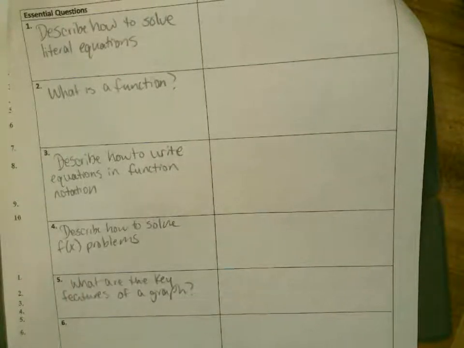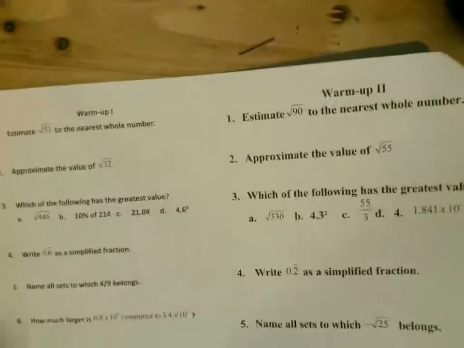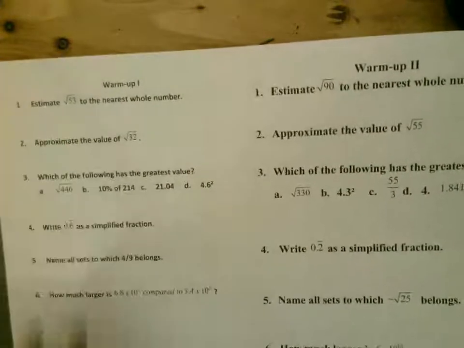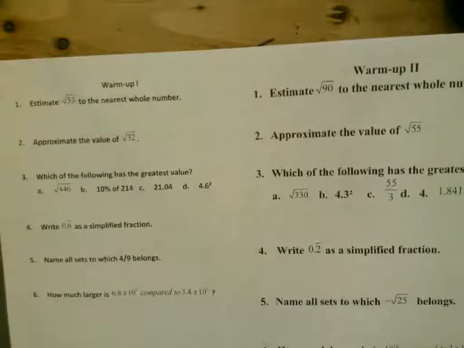Okay. Pause if you need more time to write. Okay. Let's look at the warm up. All right. I need you to pause the video at this time so that you can work on your warm up independently, and then we'll go over it.